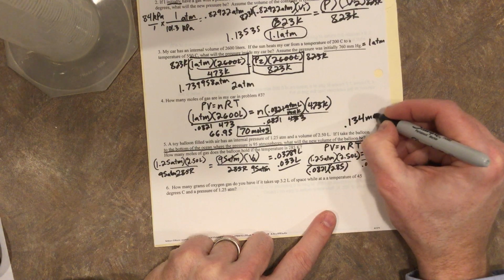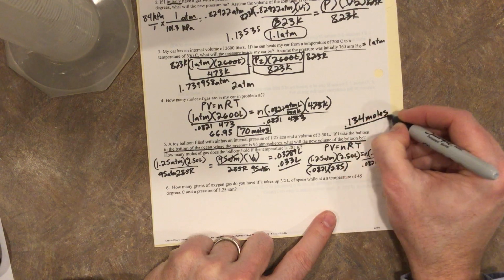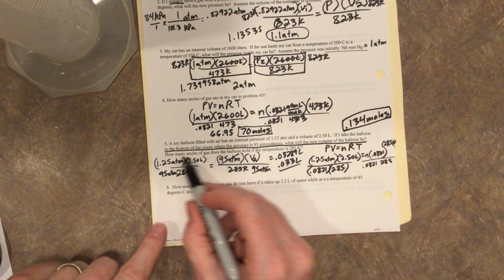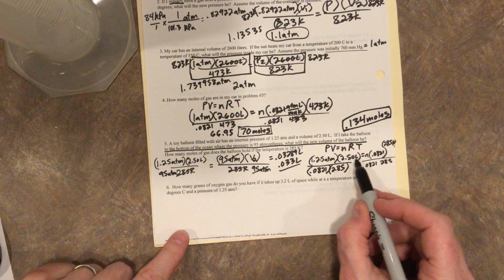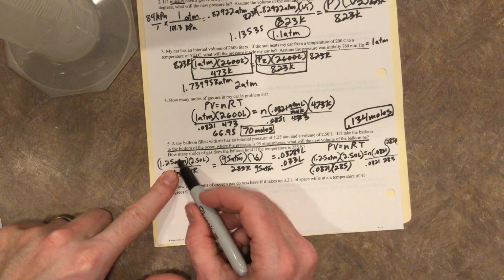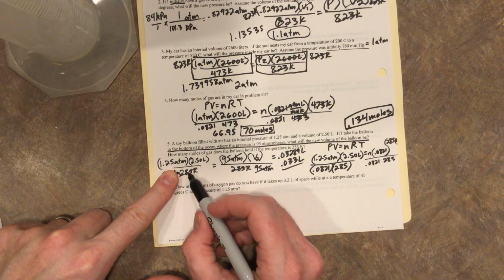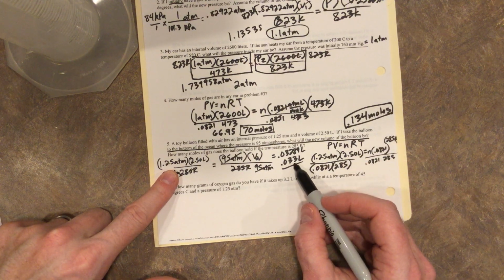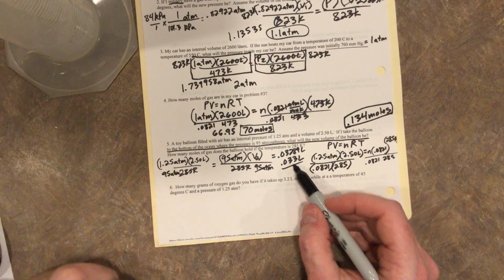0.134. Now this is kind of interesting. Check this out. In the first part of this problem, my answer only had 2 sig figs because I was using all of these numbers. But in this second part of the problem, I was just using these 3 numbers. Now these 3 numbers have 3, 3, and 3. So this answer has 3 sig figs, whereas this answer had 2. I know, that's really amazing if you're a science teacher.